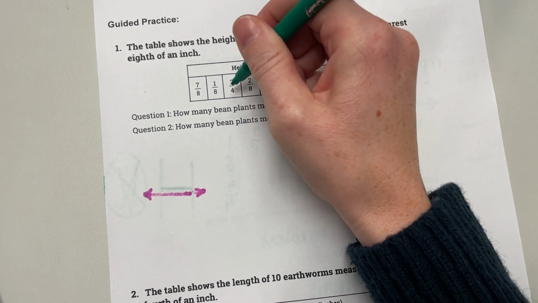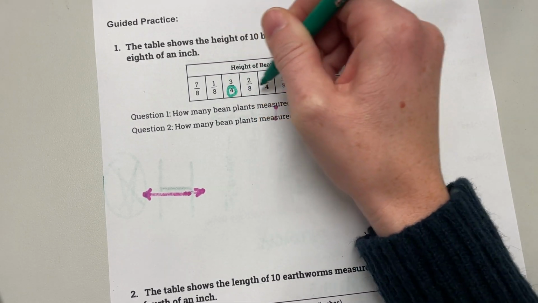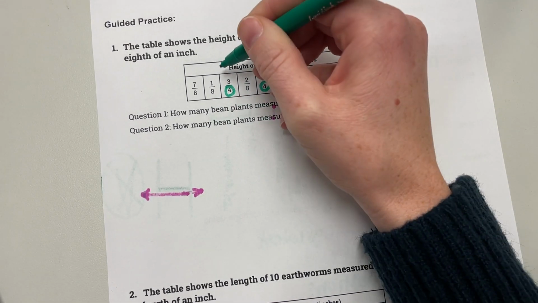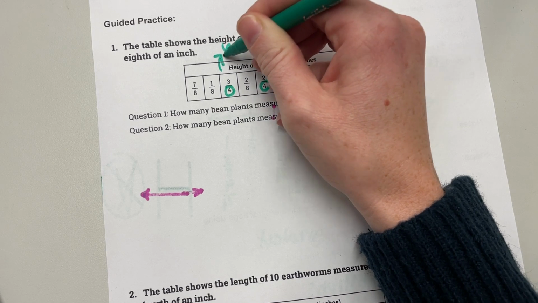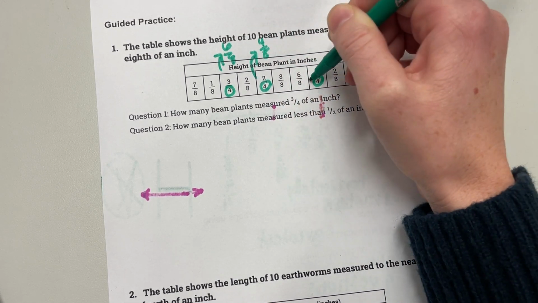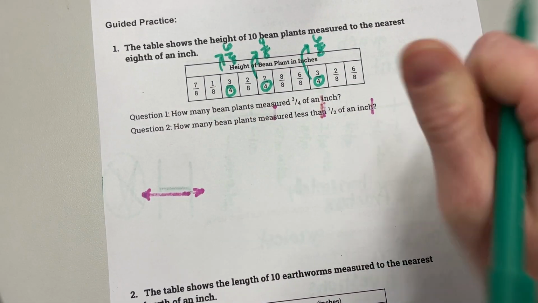And I'm going to just start looking. 8 is the biggest denominator, so I'm going to change these 4ths to 8ths, which would mean I would multiply by 2, so that one would be 6/8. This one would be 4/8. And this one would be 6/8. Now I'm going to list them in order.